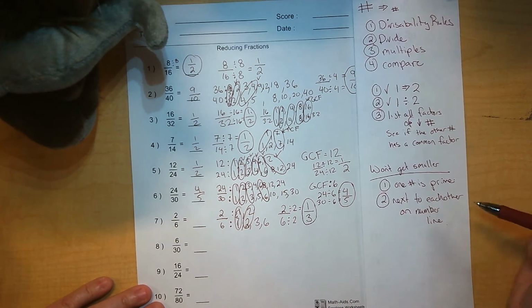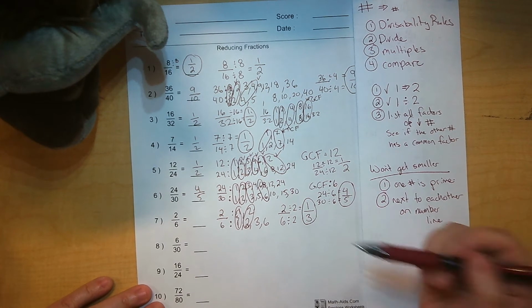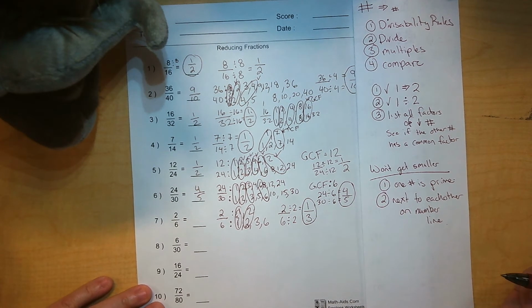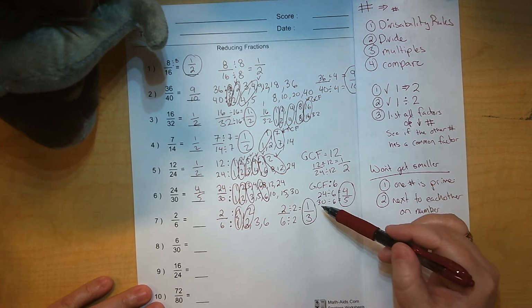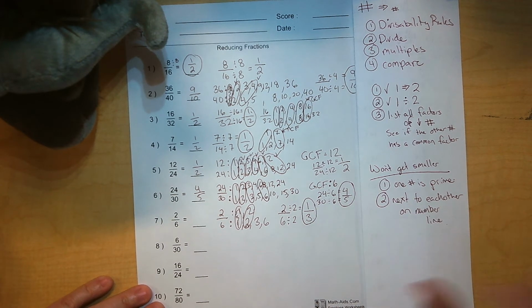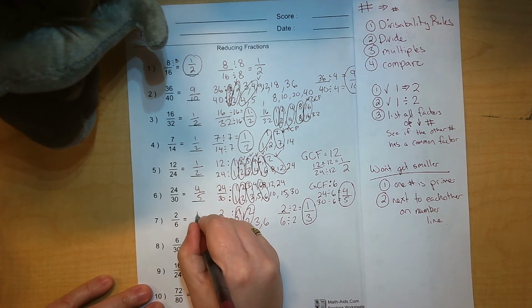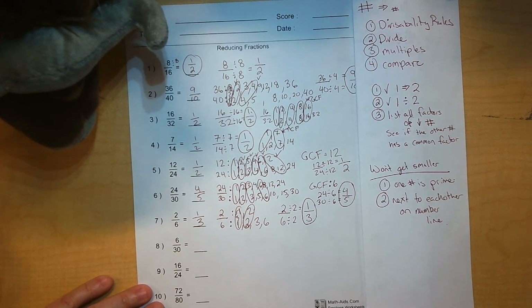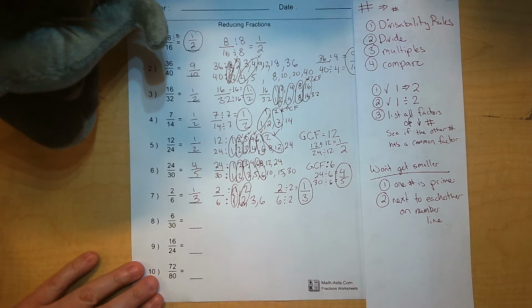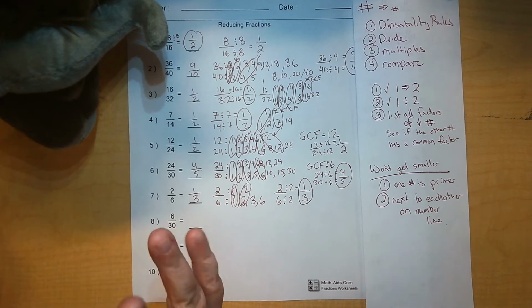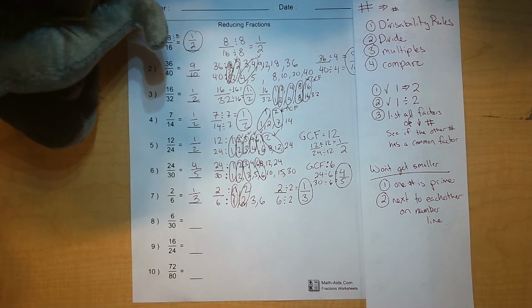We know it's the smallest form because one of them is prime. 1 and 3 are not next to each other on the number line, but because 3 is prime, we know that's it. They can't get any smaller. So the answer is 1/3. All right, try to do 8 on your own. I'll wait. 3, 2, 1. Pause.